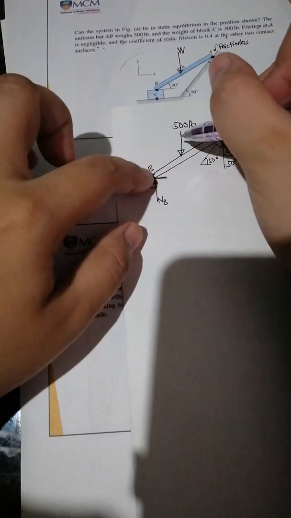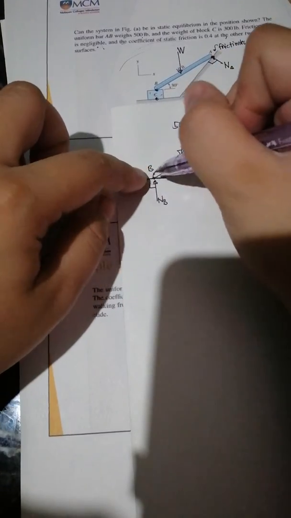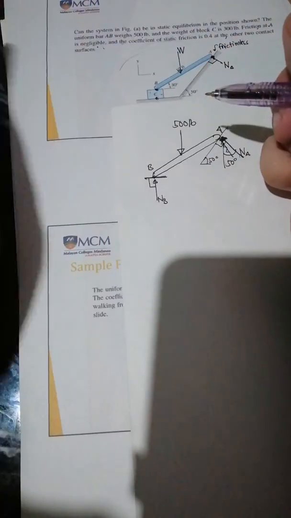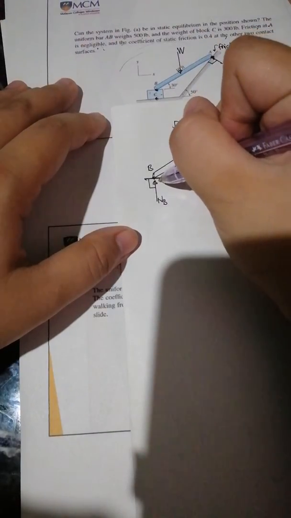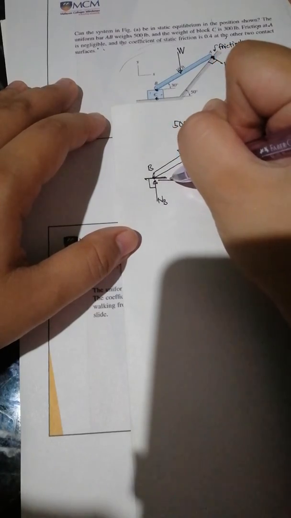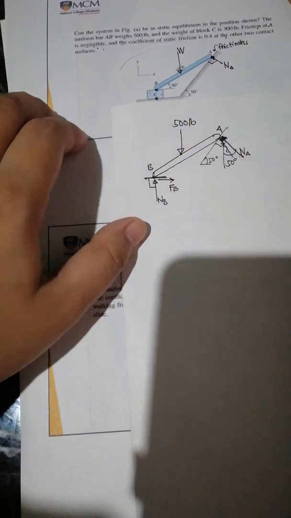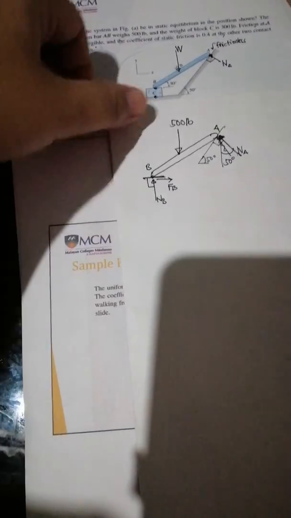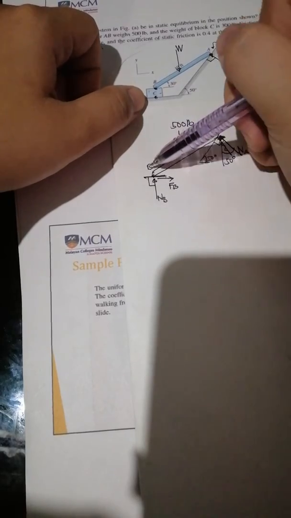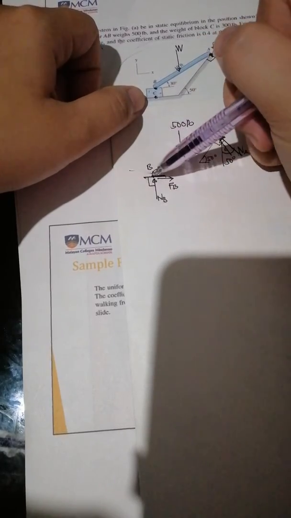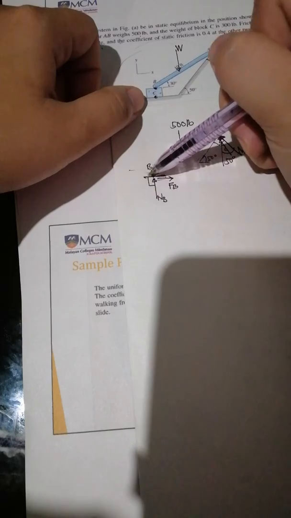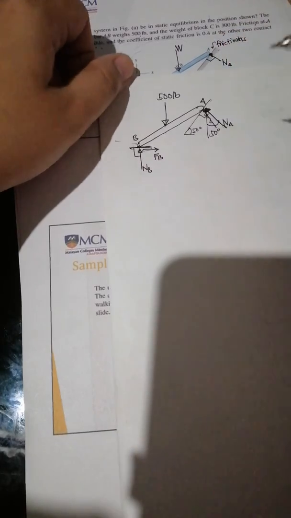Tapos, due to the weight of this bar, there is a possibility that the movement of this end is to the left. So, friction force will oppose that movement. Kasi, dahil sa weight nito, pwede siyang matulak to the left, so yung friction force niya is against the movement. So, to the right yung friction force sa B.